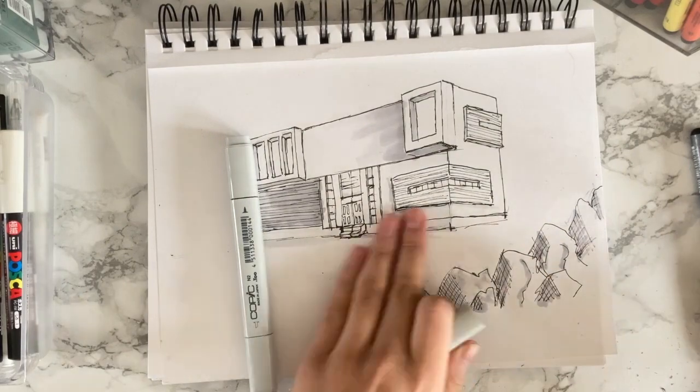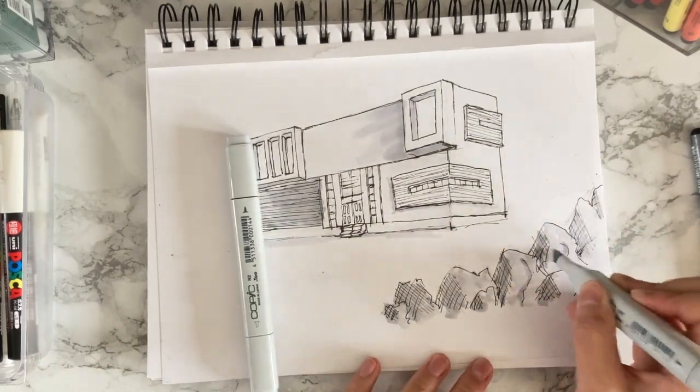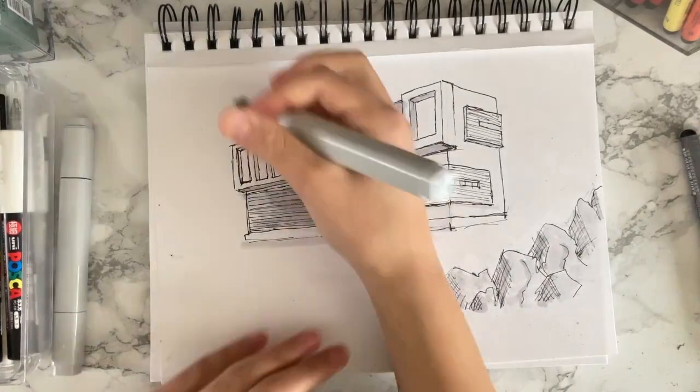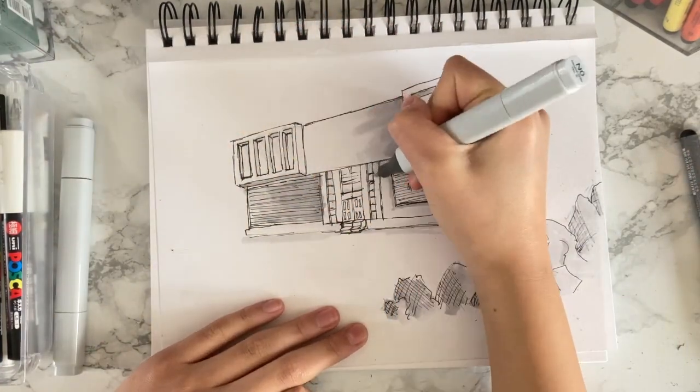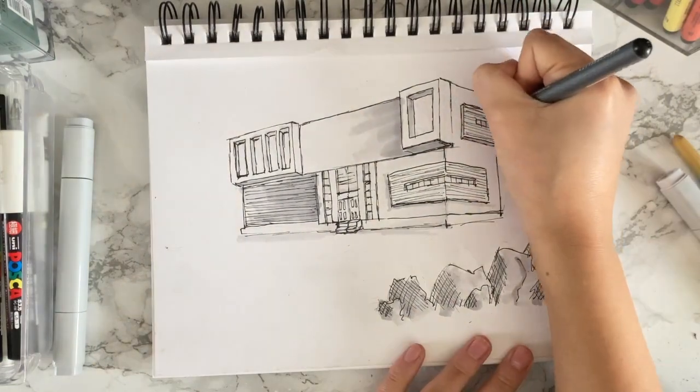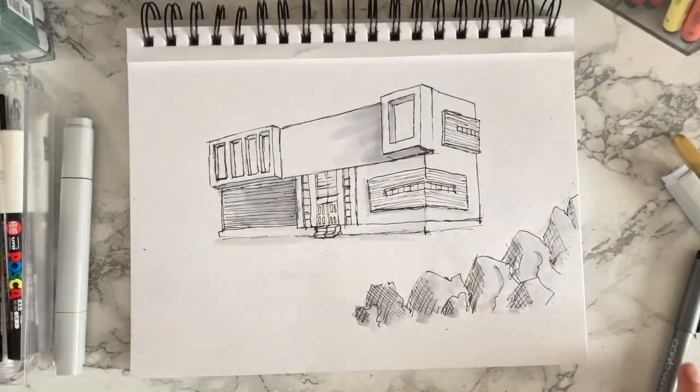And I'm using the chisel side because the fine point side is not that big, so it's harder to color in. But for the details, I'm using the fine point side. I think for the Copic Sketches and Copic Ciaos, you might be able to change the nib, but they do normally come in a chisel and a brush.